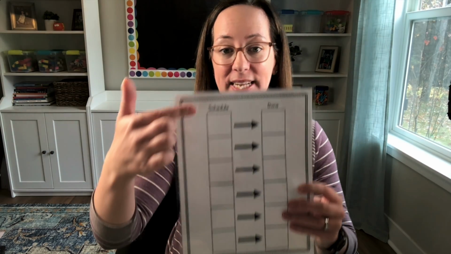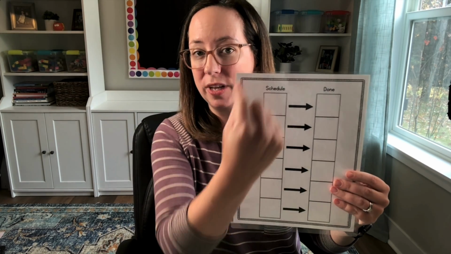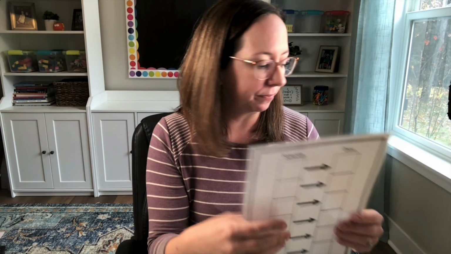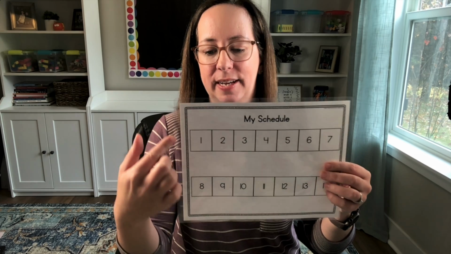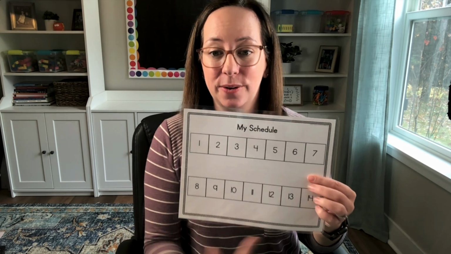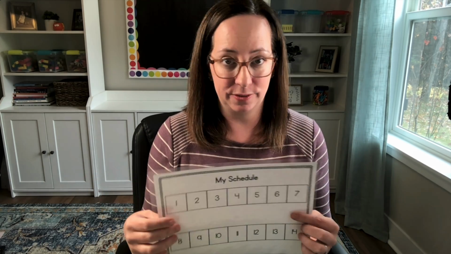Then what could the schedule look like? Well, sometimes it looks like just a folder with a strip of Velcro and pictures that move. It can be that simple. Sometimes it's a little more structured and you have your list of scheduled things, and then they can move it to done when they're finished. Sometimes it's a list with numbers, and all their schedule things go in a number and then they pull them off throughout the day.